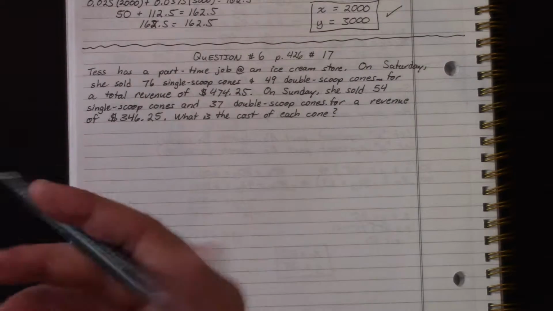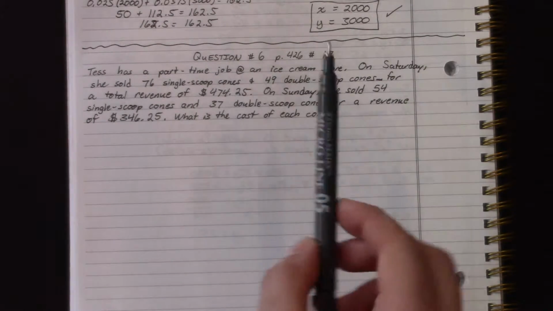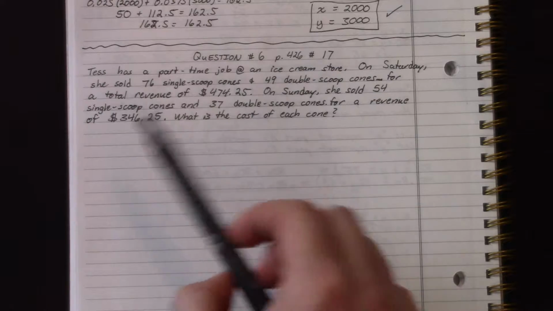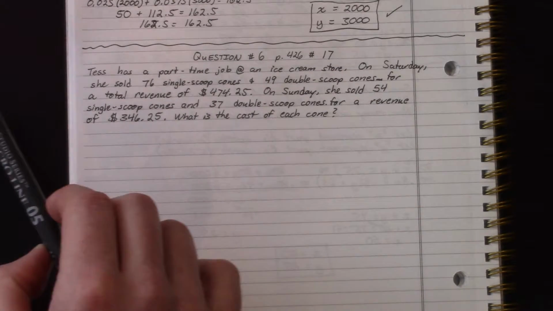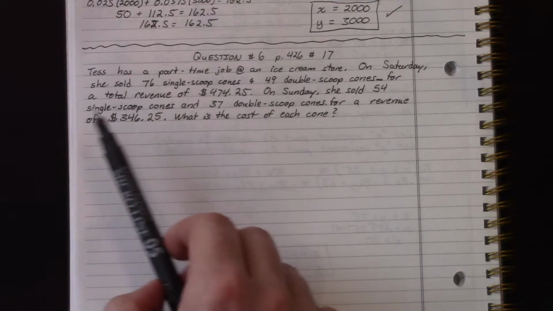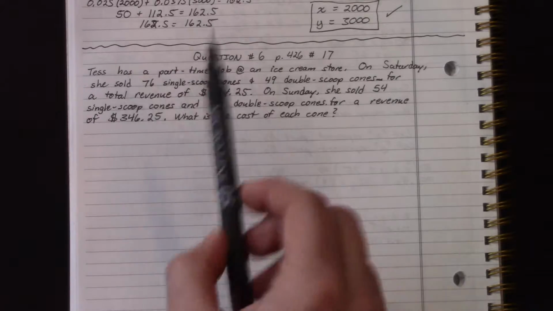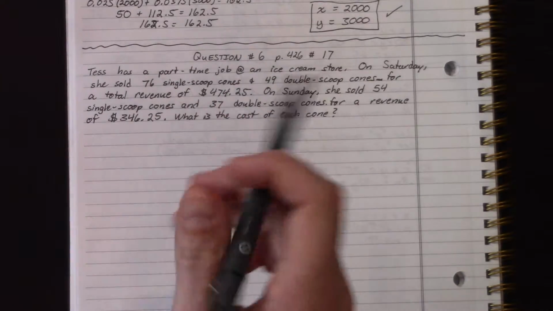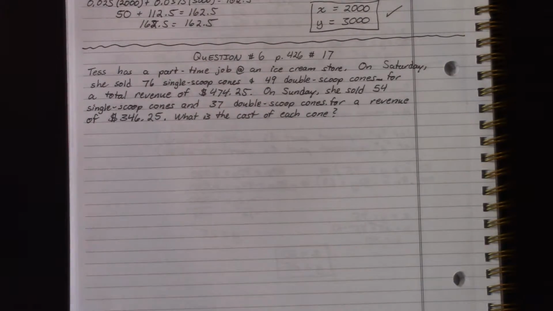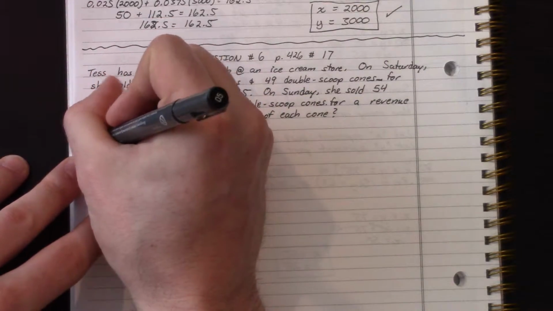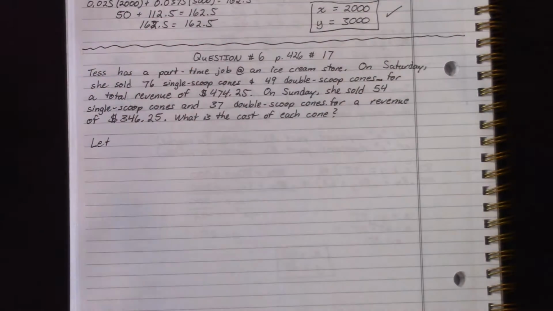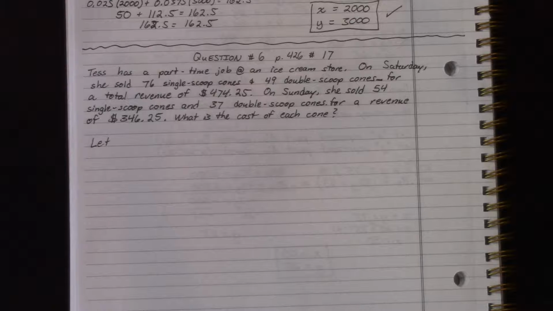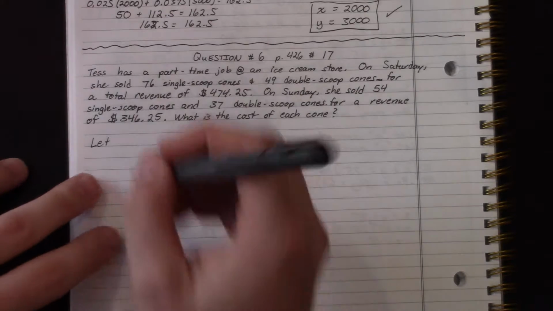So she's selling two different products, a single scoop cone and a double scoop cone, which we would obviously assume would have different prices, logically. So this is actually a pretty intuitive one. This isn't a difficult one, I don't find. Obviously, first of all, pause it and go solve it yourself. Give it a minute and try to do this on your own.